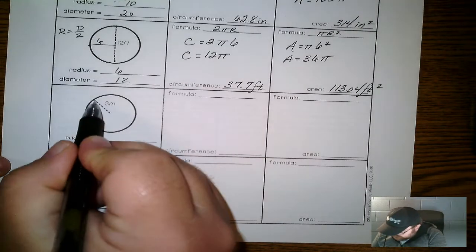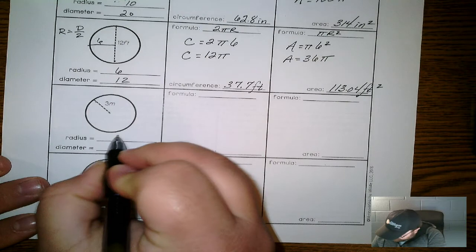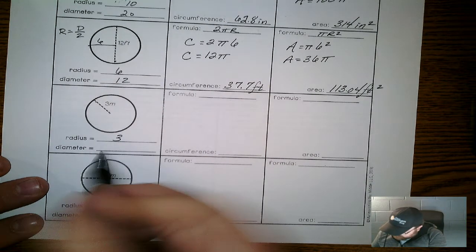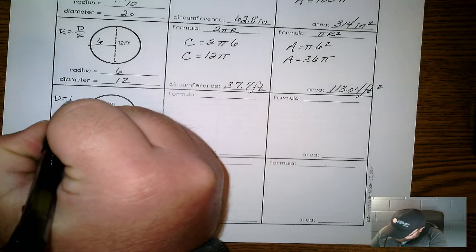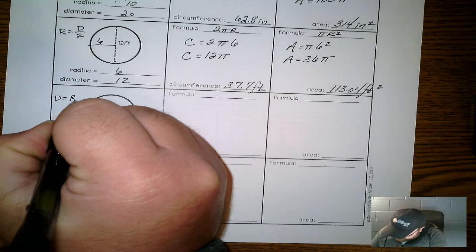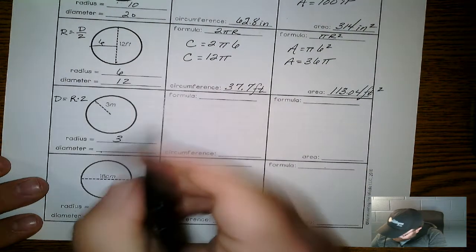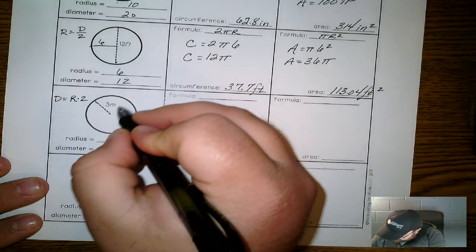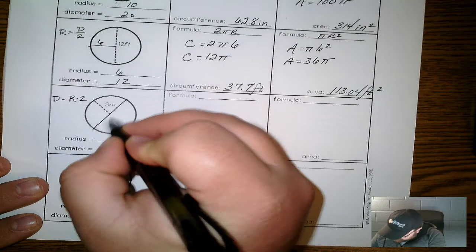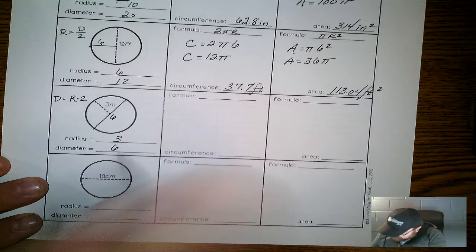The bottom one gives us the radius of 3. Remember the diameter, if given the radius, is radius times 2. So 3 times 2 is going to give me 6. That's the diameter.